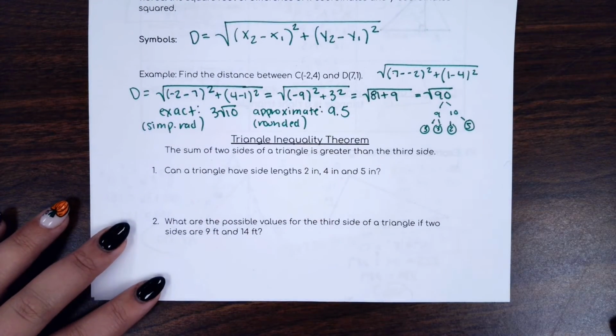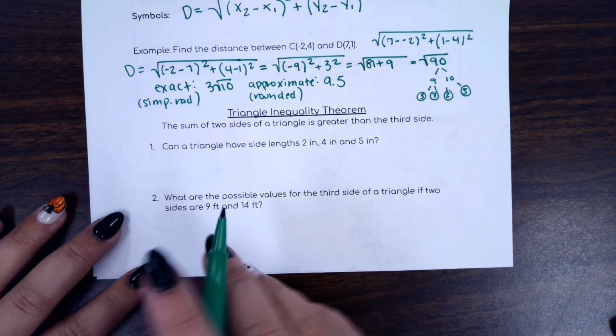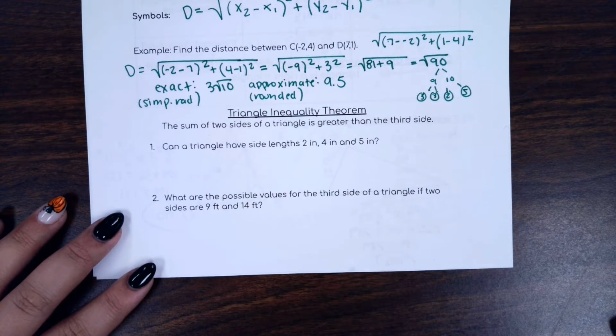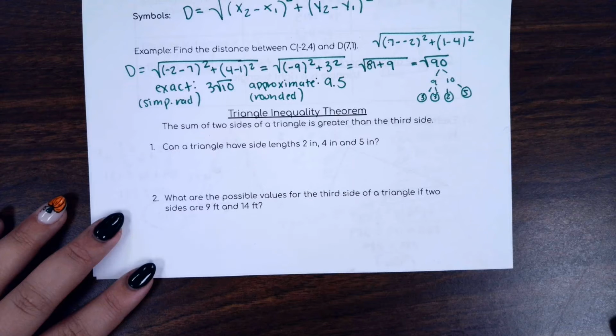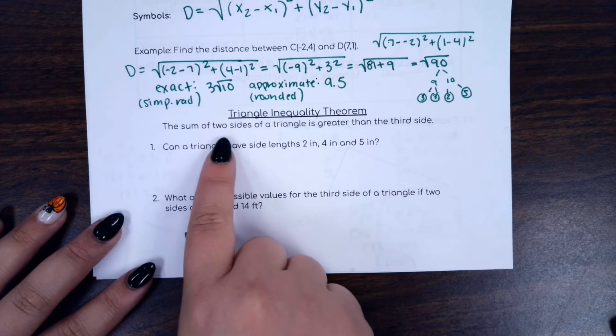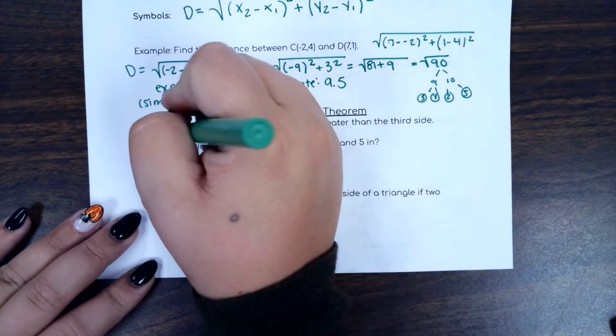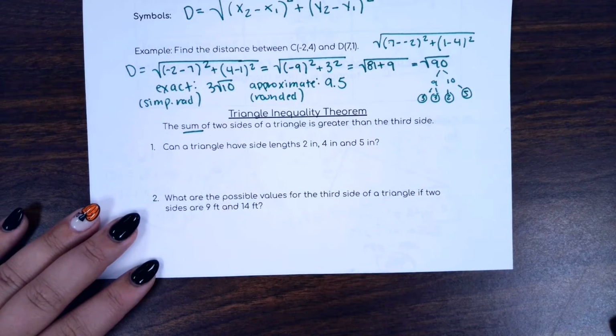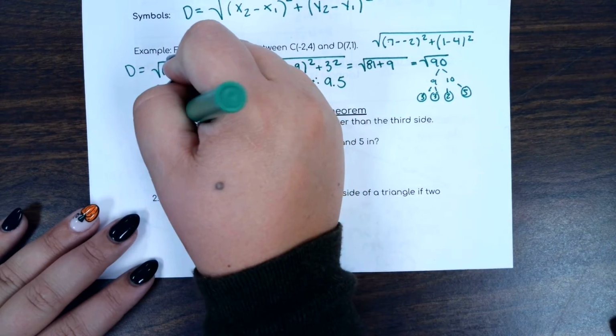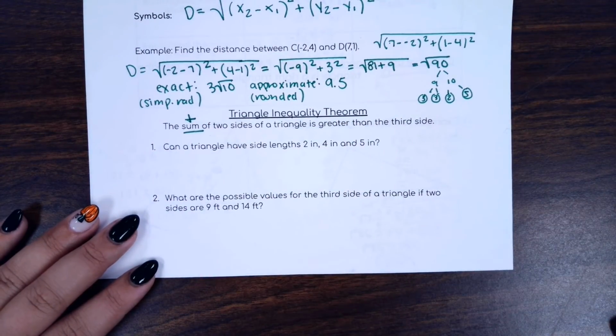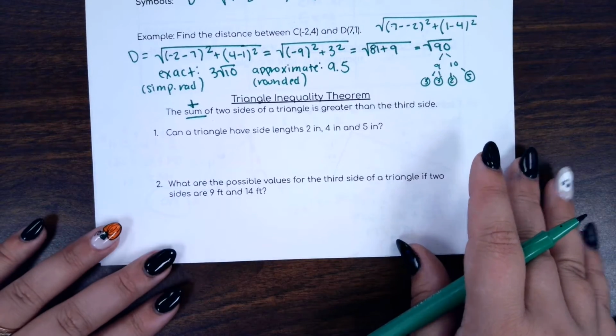So we're on the back of our notes packet. Triangle inequality theorem, at the very bottom. The triangle inequality theorem says that the sum of the two sides of a triangle is greater than the third. Remember, sum means add. So let's see what this really means.